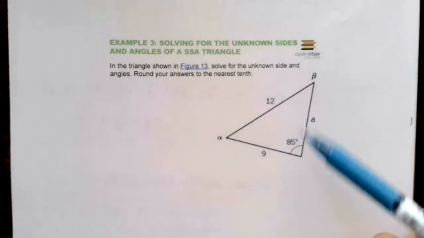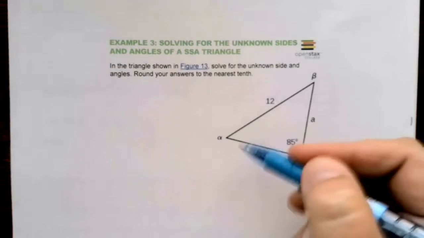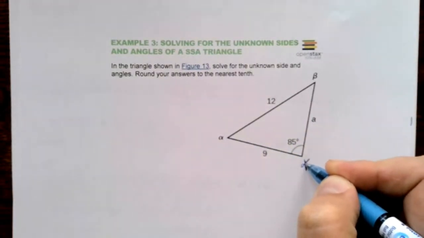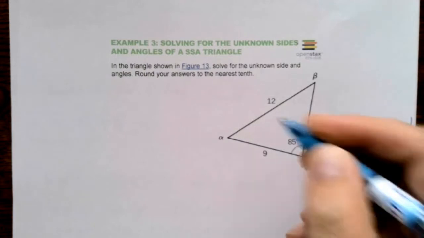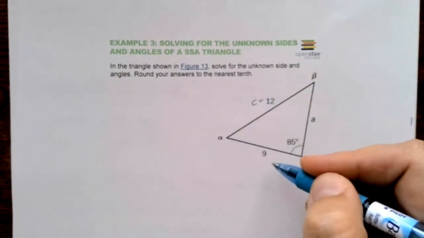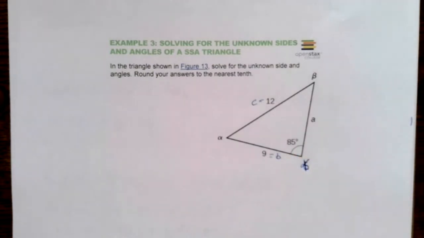So since we have this side and this angle, by the way, this is angle gamma, and this is side C, and this side is side B. So what are the three that we know?